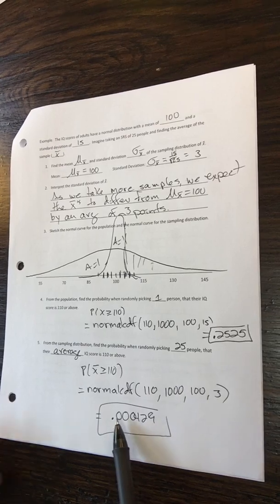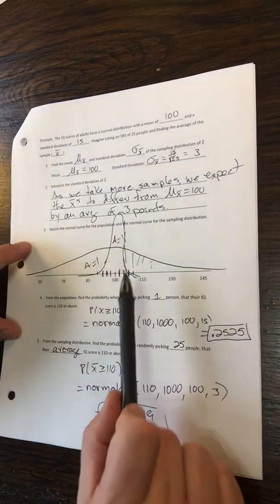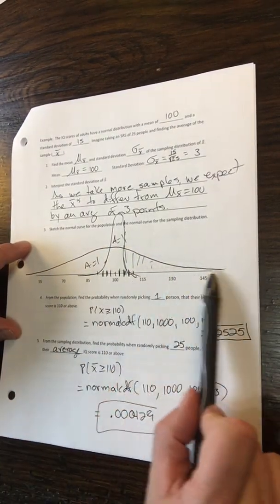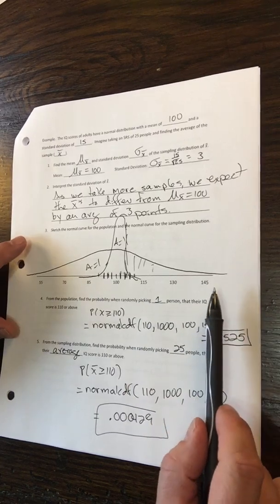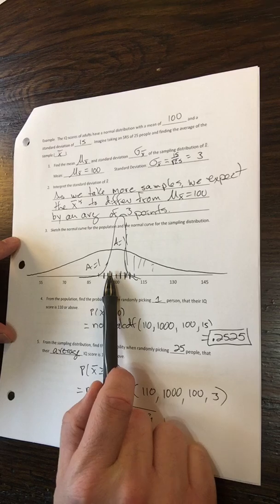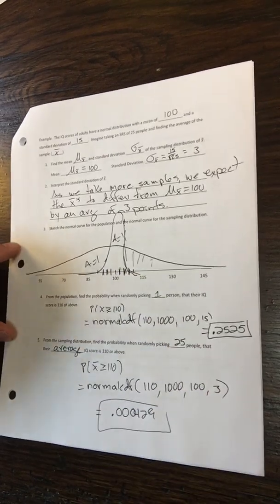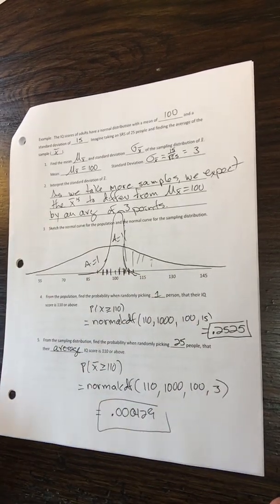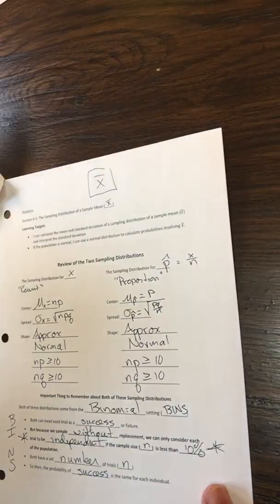Look how much smaller this probability is because this is much wider, and picking one person at a time, you're likely to get somebody way out here. But if you get that person and average them with 24 other people, that's definitely going to pull that number back in. So the averages stay a lot closer to where they should be. Hope that makes sense.